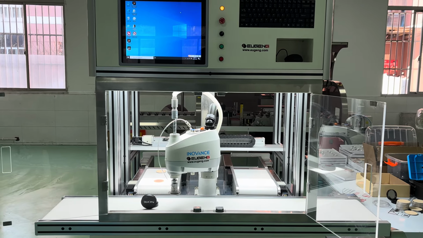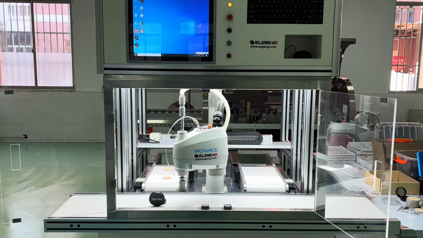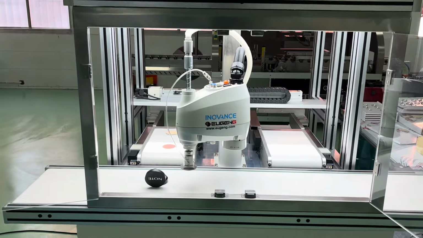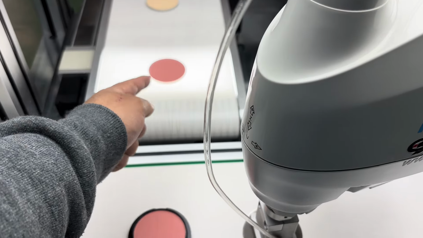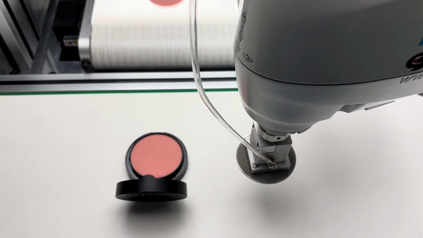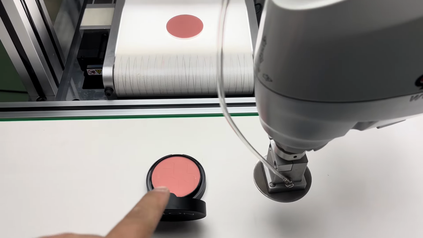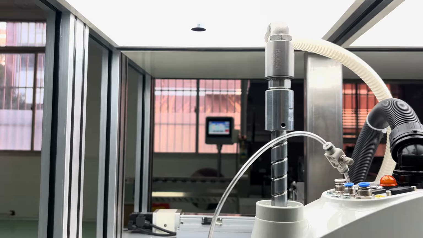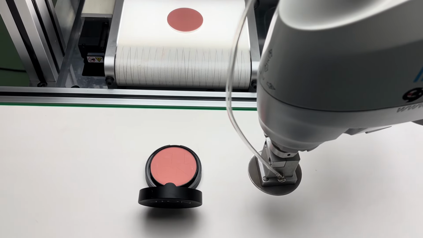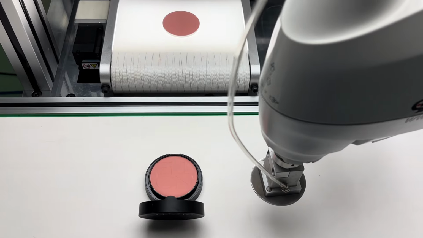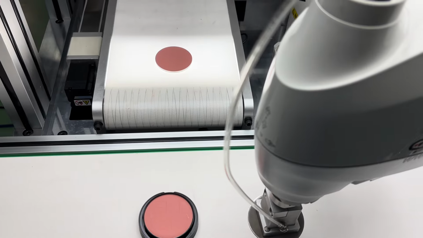Now I show you how to create a new formula for these new products. The first step, we will need to put the powders on this conveyor here, and then the powder case with powder on this side, because there are two cameras on top. Make sure they can read this powder case and powder. Okay, this position.